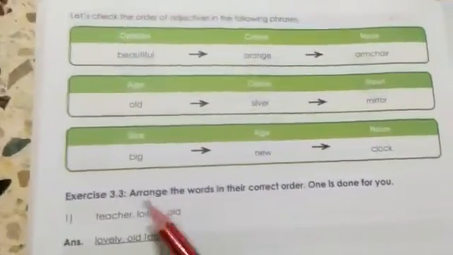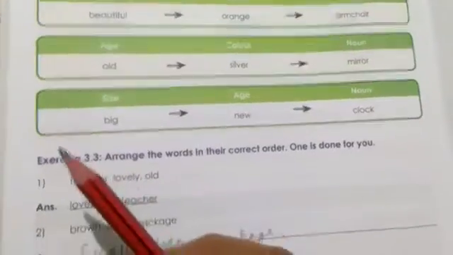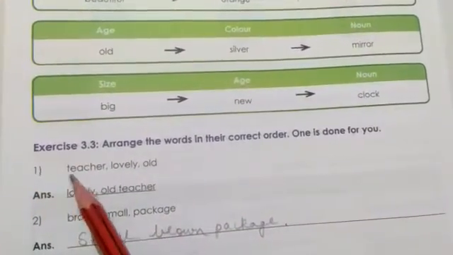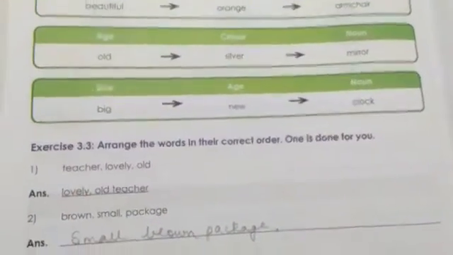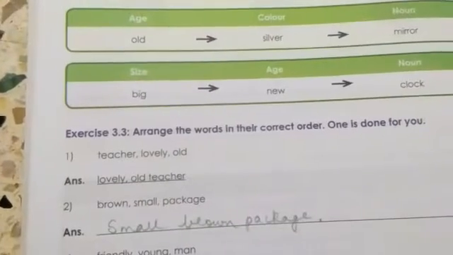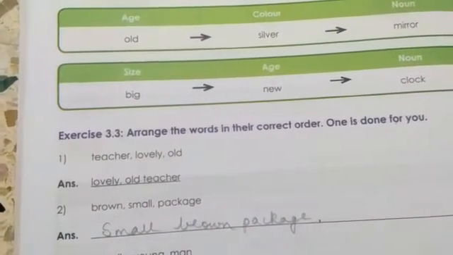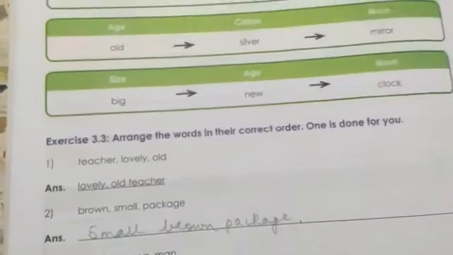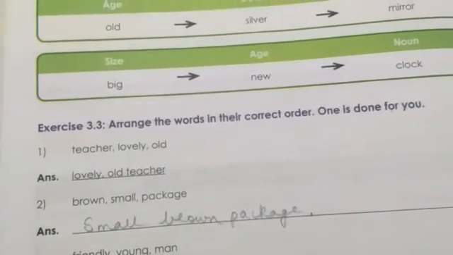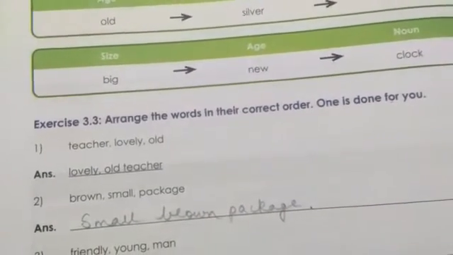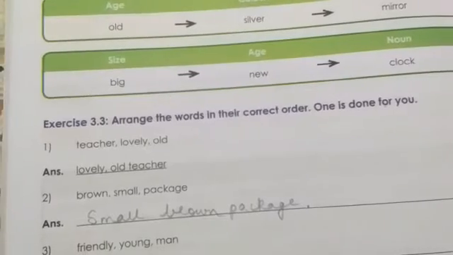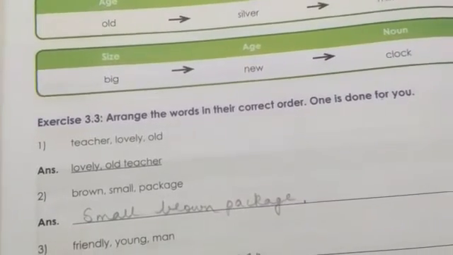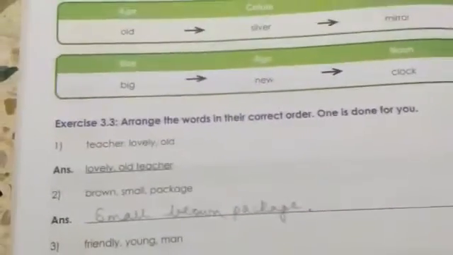We'll continue with the exercise based on order of adjectives. Exercise 3.3. Arrange the words in their correct order. One is done for you. The first one is teacher, lovely, old. So, how do you write it? Lovely, old, teacher. The second one, brown, small, package. So, you change it into small, brown, package.